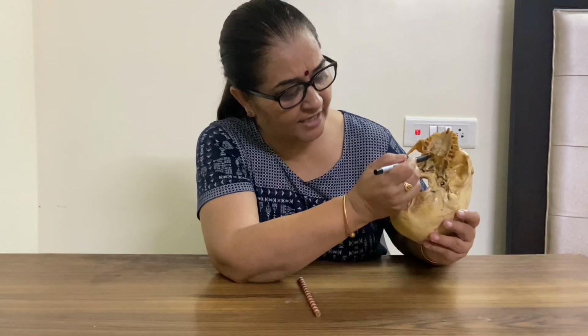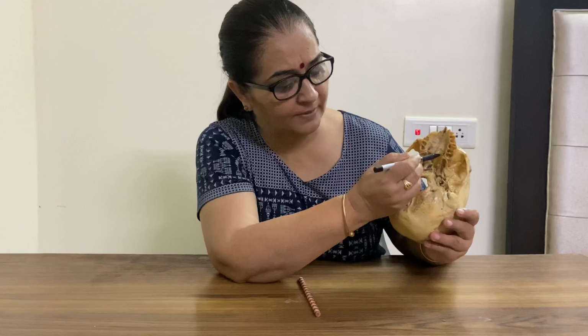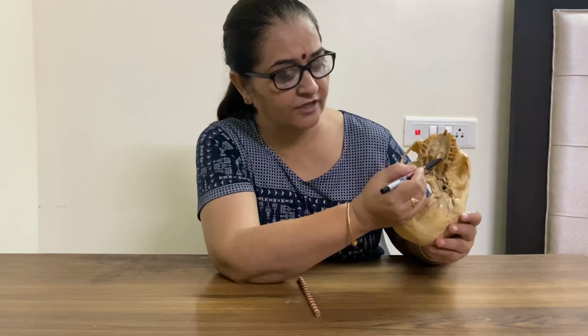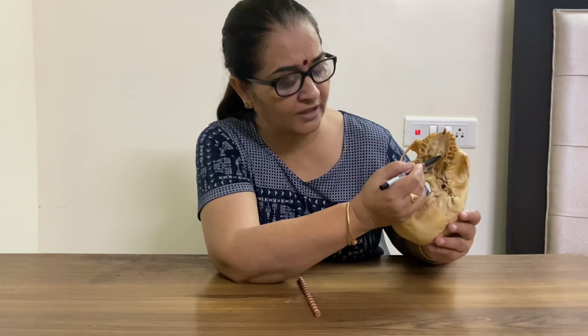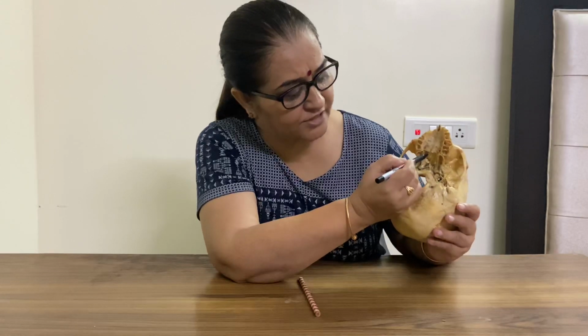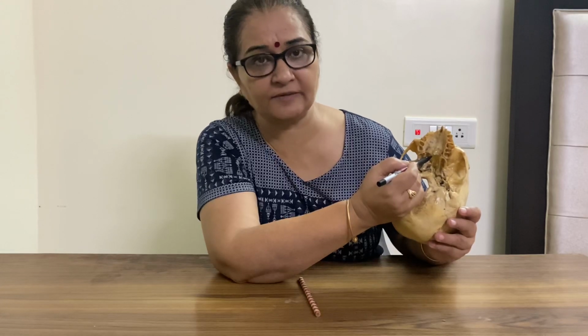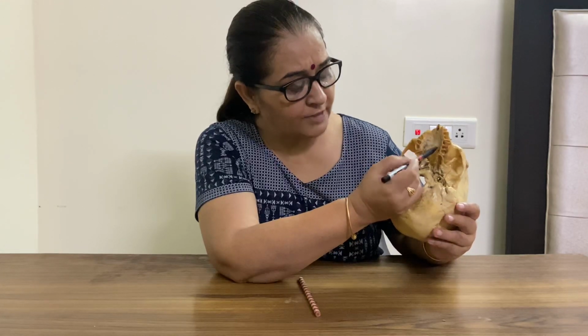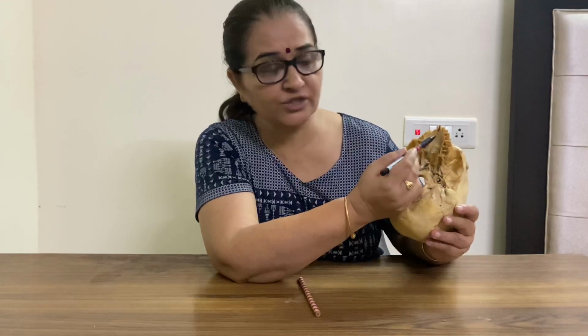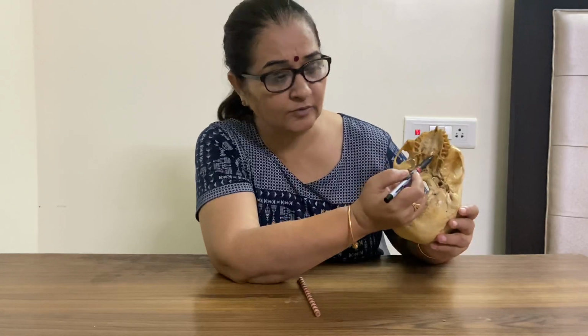Now the posterior edge of this hard palate is formed by the palatine crest, which starts in front of this greater palatine foramen and goes medially, reaching up to the bony projection known as the posterior nasal spine.